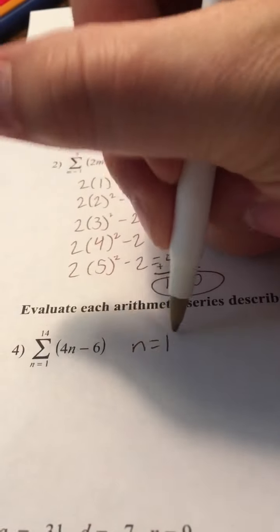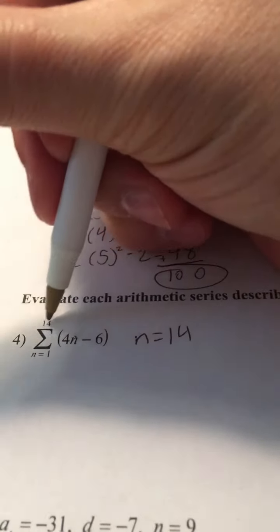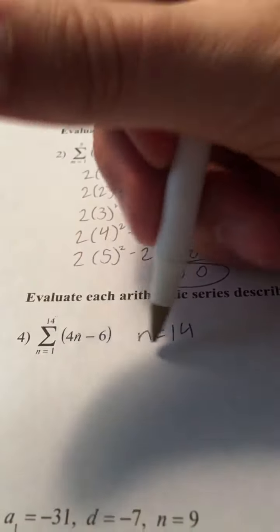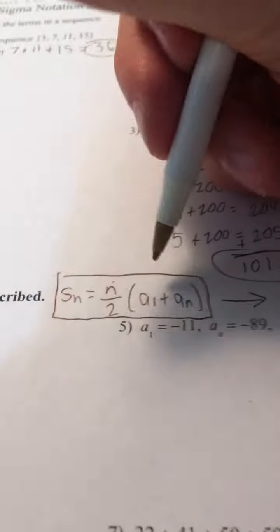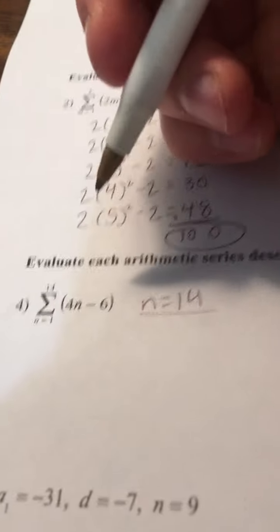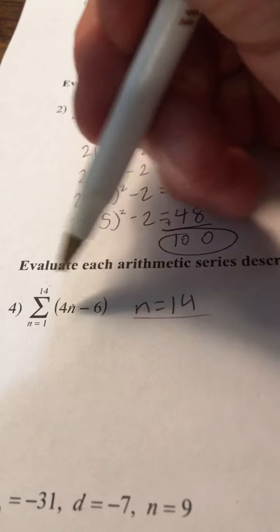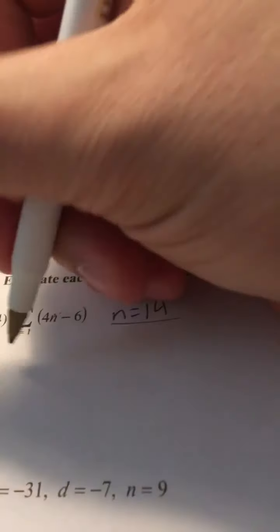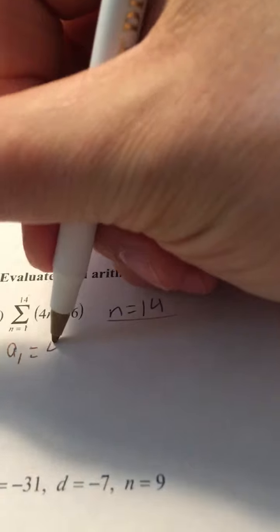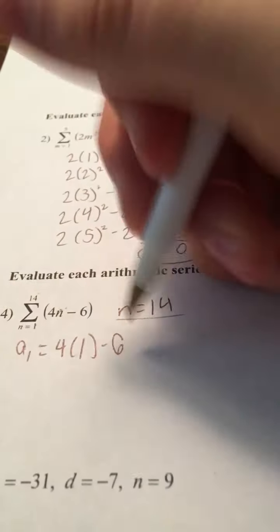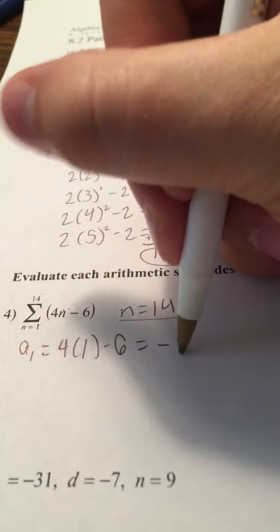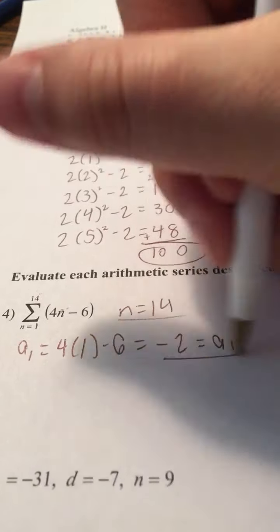N equals 14. Now, I'm not talking about this n. I'm talking about the number of terms, n, 14. All right, I need to know A1, the first term. How could I figure out A1? I could plug in 1. So A1 is going to be 4 times 1 minus 6. That's going to be 4 minus 6, which is negative 2. So there's my A1. I need that.